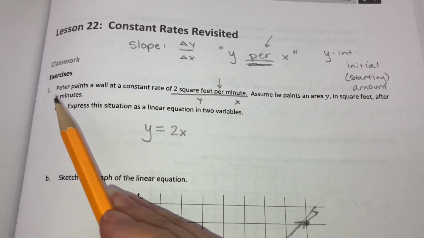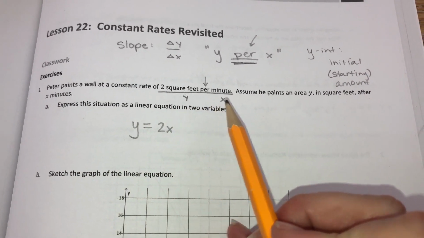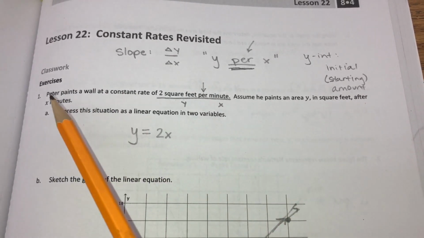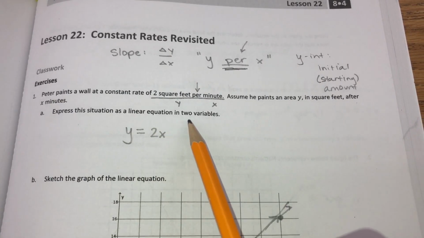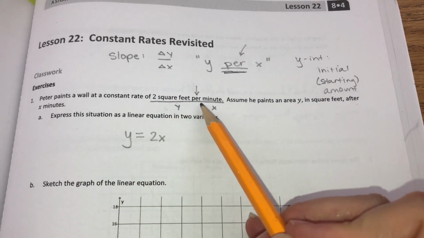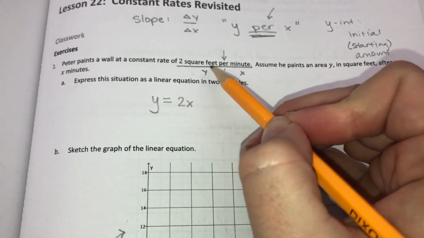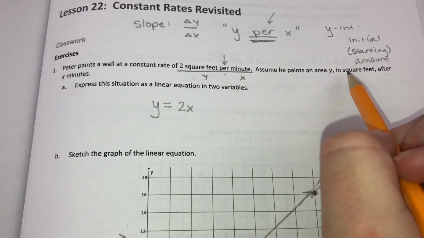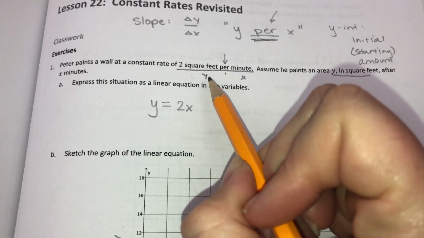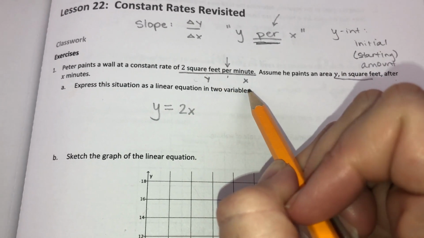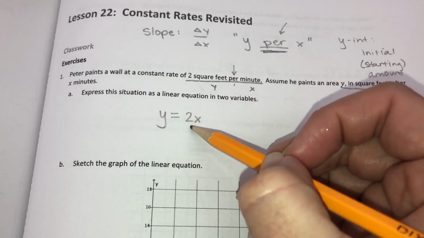All right, so let's look at number 1. Peter paints a wall at a constant rate of 2 square feet per minute. Assume he paints an area y in square feet after x amount of minutes. Express this equation as a linear equation in 2 variables. So 2 square feet per minute. I want you to point an arrow to this word per. Remember, it is y per the x, so they didn't even need to tell us that y was in square feet. We could see that y would be square feet, x would be minutes, and his rate is 2 square feet per minute, so we know that goes in front of the x.